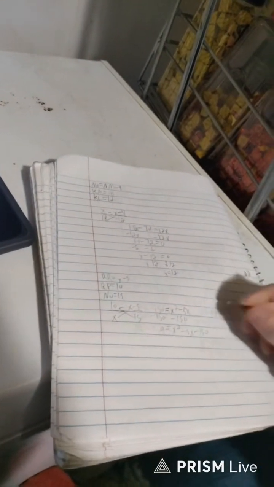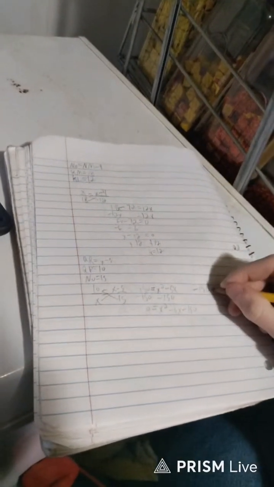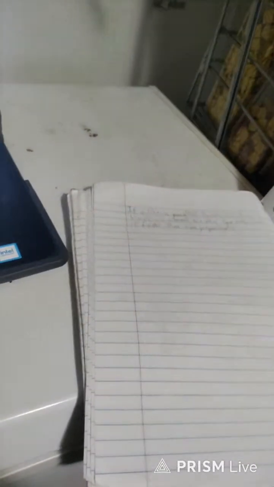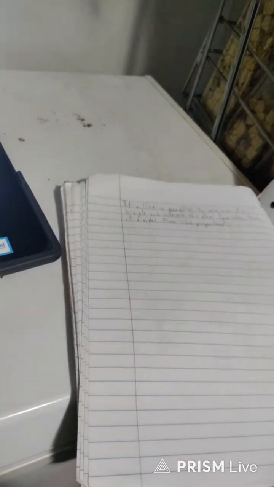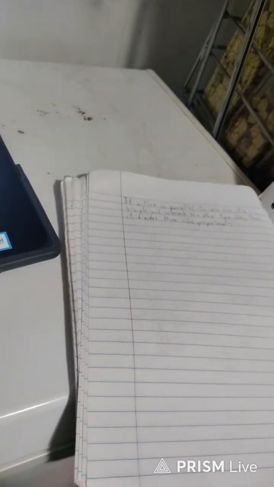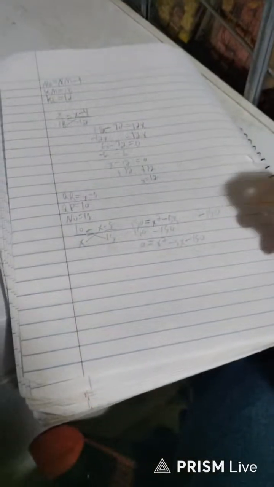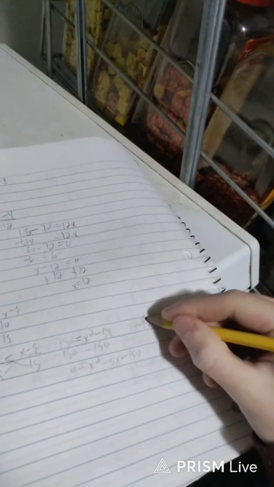So we take this negative 150, yeah, that negative was also correct.